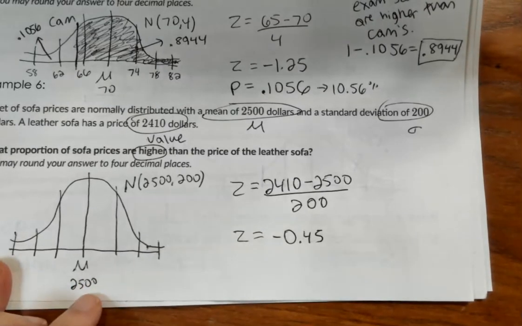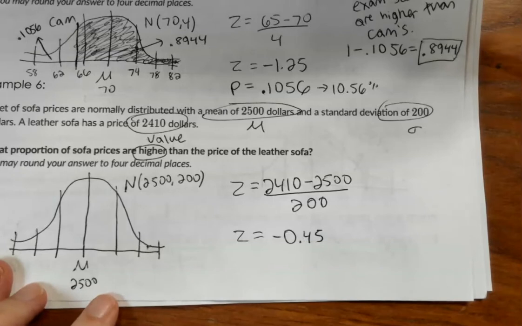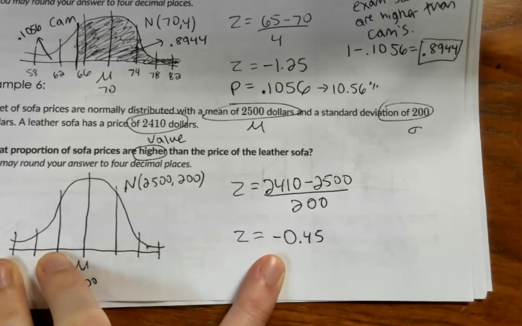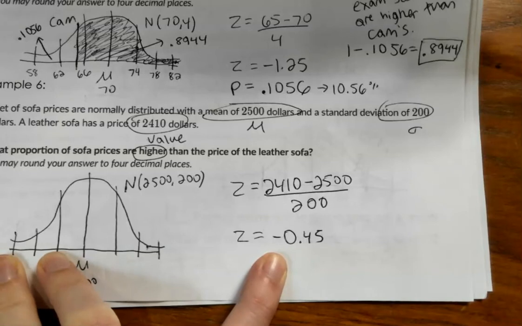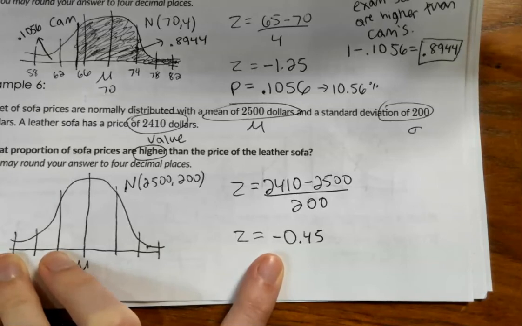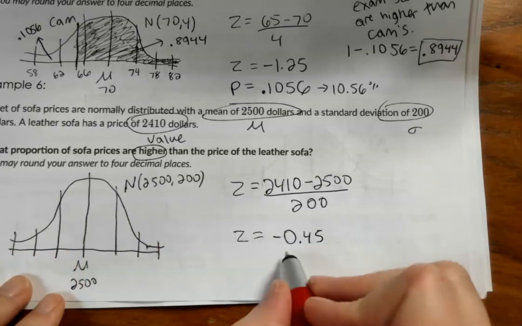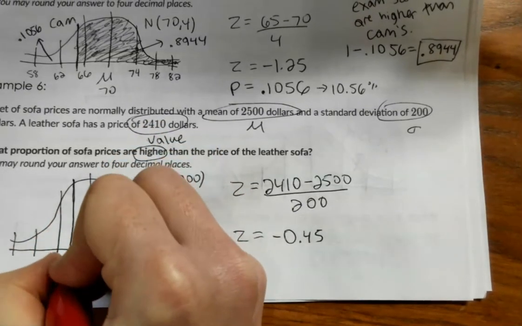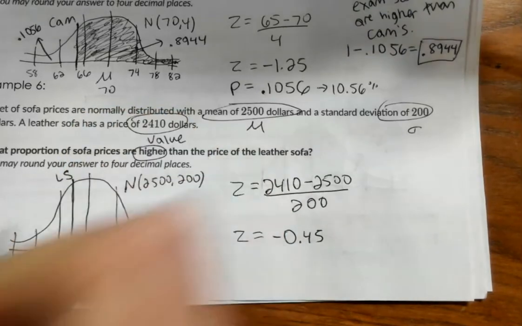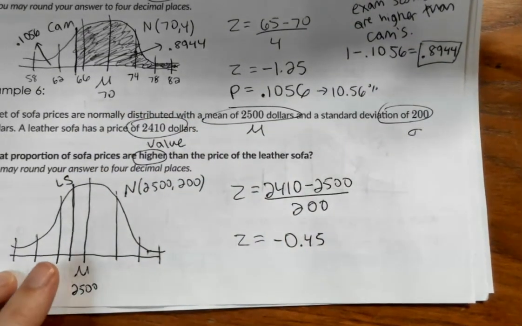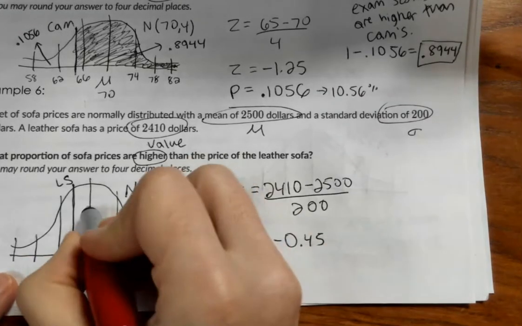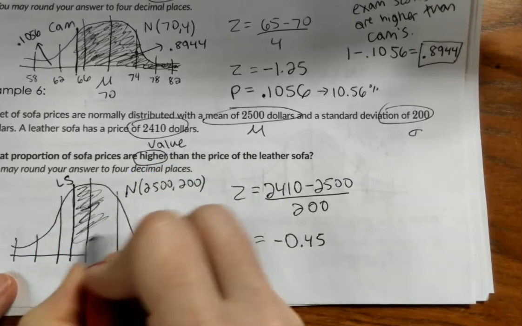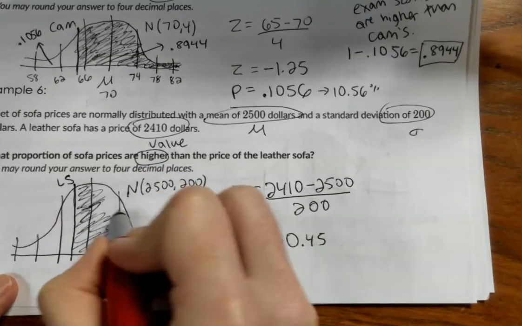Alright, so if my z-score is negative 0.45, how would I write an interpretation of what this z-score means? Okay, I would say that the price of the leather sofa is 0.45 standard deviations below the mean. Alright, which would be maybe about right here. Alright, so here's my leather sofa, LS. Alright, and what direction am I shading? Am I going to shade to the left of that LS line or to the right? Alright, I would say to the right because of the word higher.